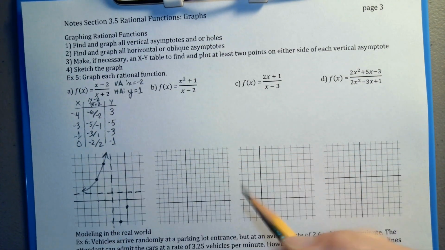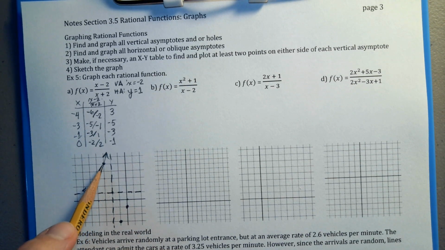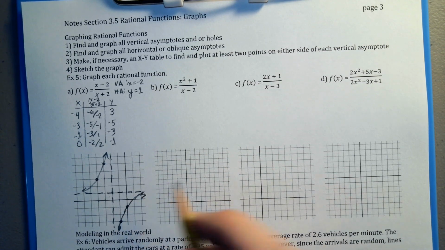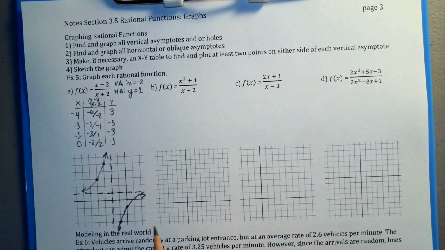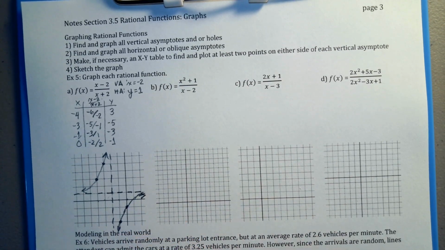Now you notice that there's a symmetry, but it's about this intersection point of the asymptotes. So from there, I went over 1, down 1, 2, 3, 4. I do the same thing. I go over 1, I go up 1, 2, 3, 4. So you can see there's a symmetry there. And then sketch that in. I didn't give you very big graphs here, but you can kind of see. Again, make sure that you're getting close to, but not touching or crossing or curving away from the asymptotes.